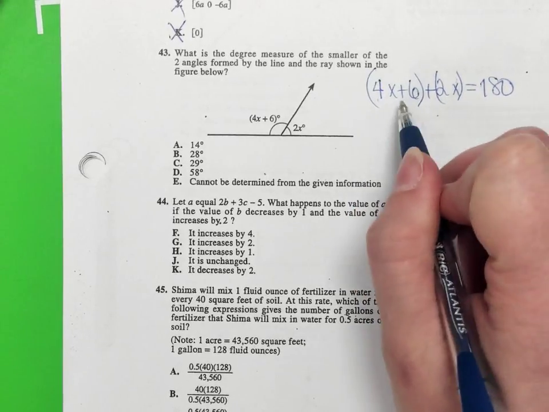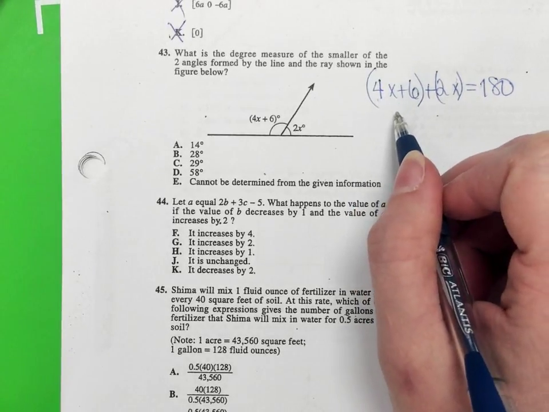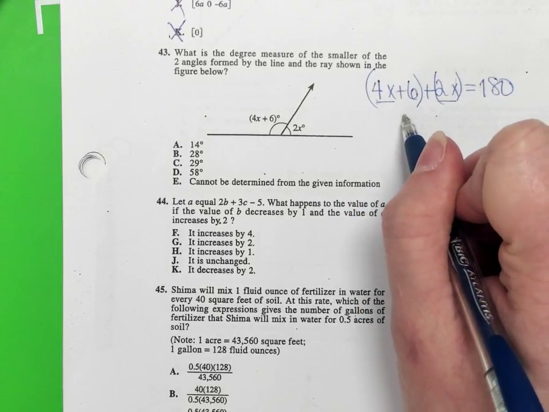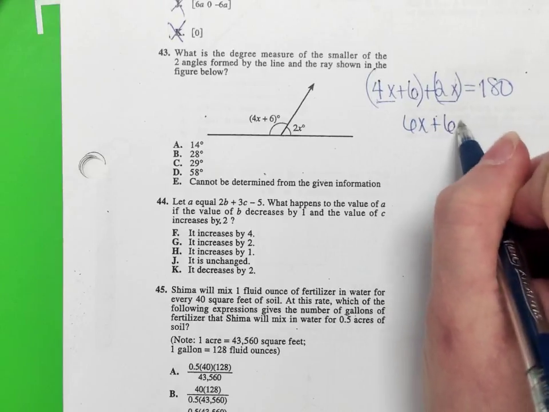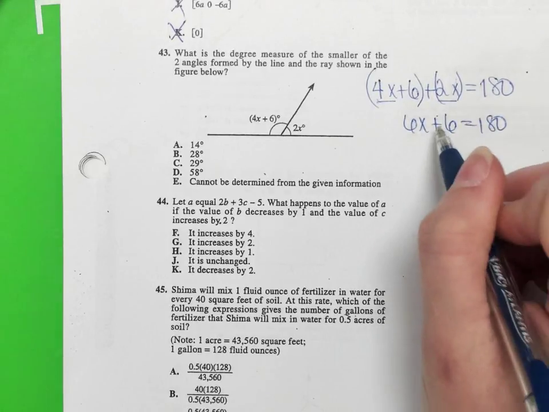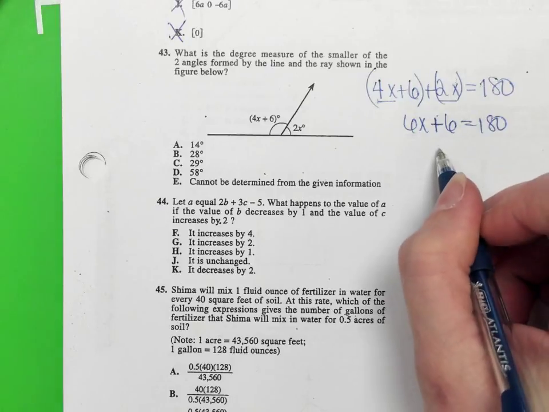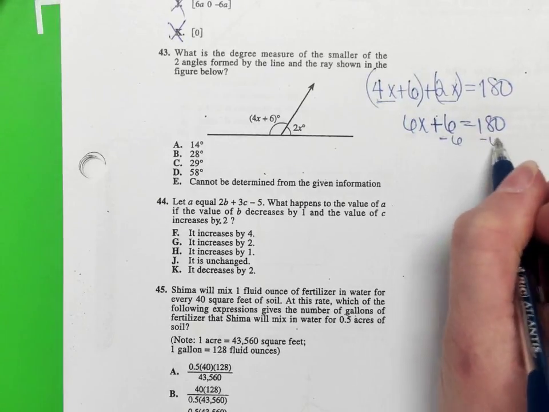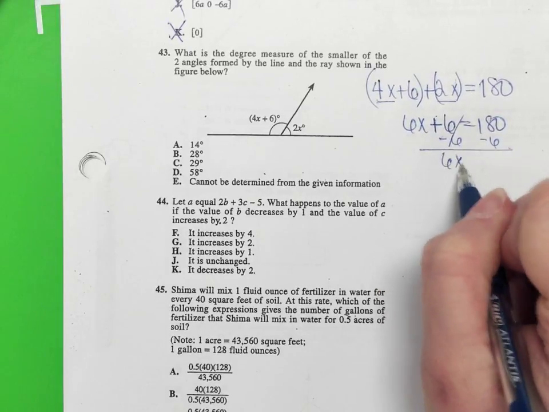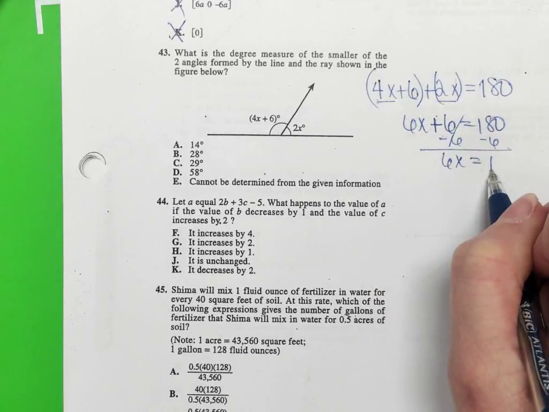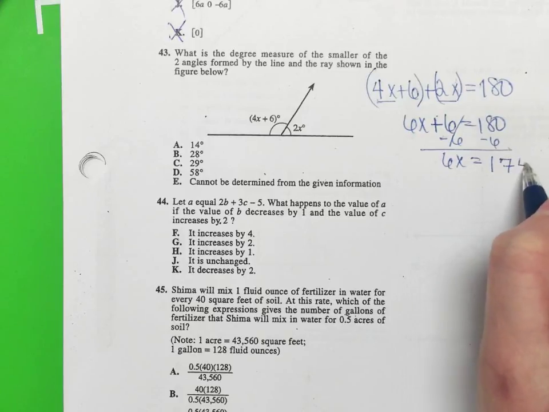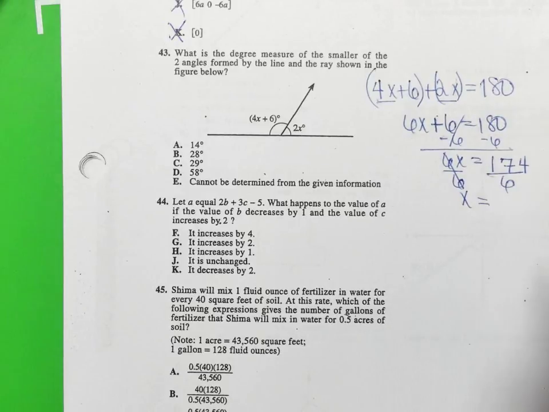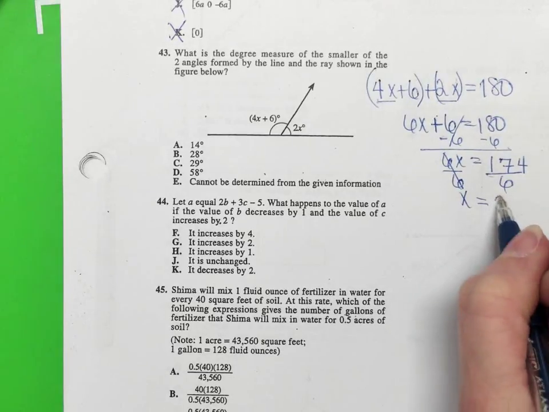Alright, so let's see. What can I add here? 4x and 2x. How much is 4x and 2x? 6x. Now what? Nope, not yet. Subtract the 6 first. Alright, what's 180 minus 6? Come on, y'all got calculators? 174. Did you just do that in your head? Very good. Now do this one in your head. What you got? 29. Very good.